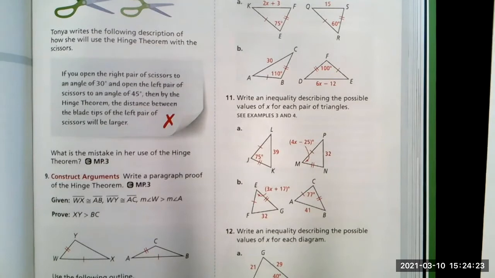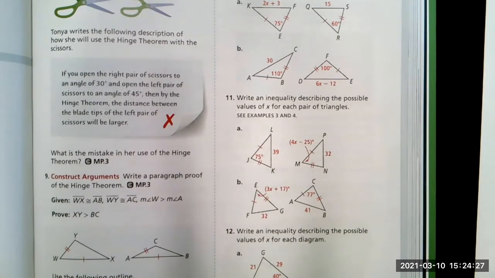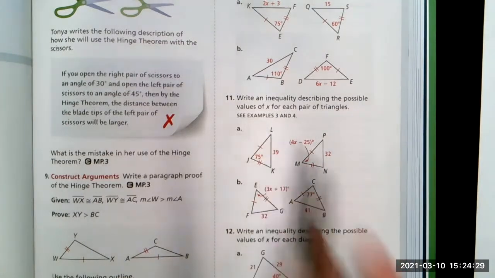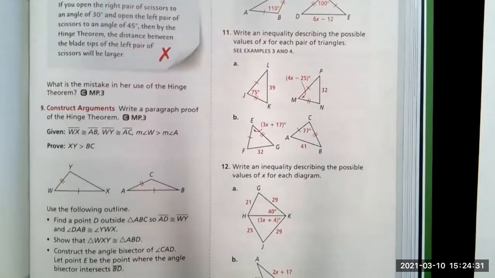11, write an inequality describing the possible values of x for each pair of the triangles. And you could see examples 3 and 4 if you want to go back and look and see what that's talking about.